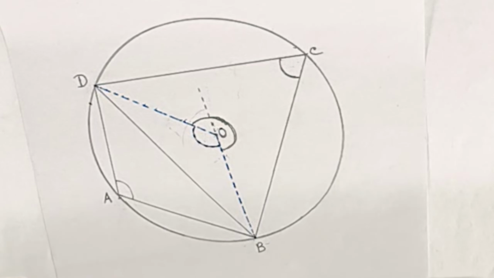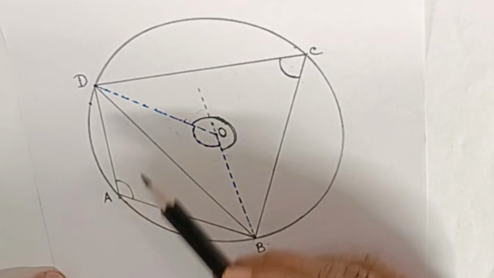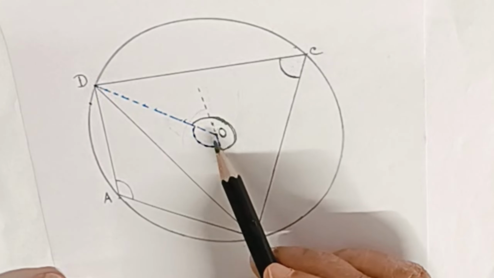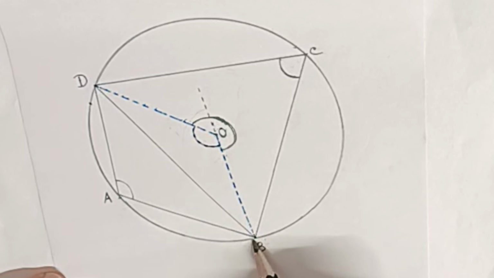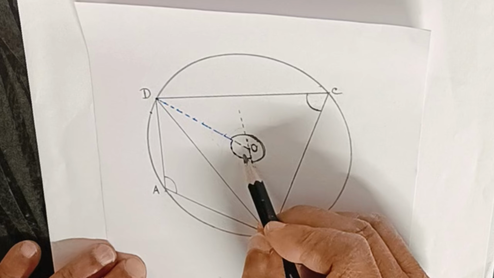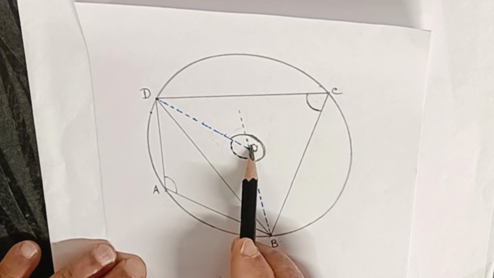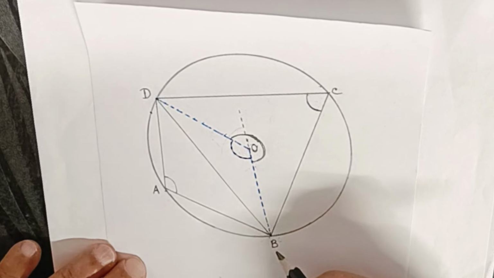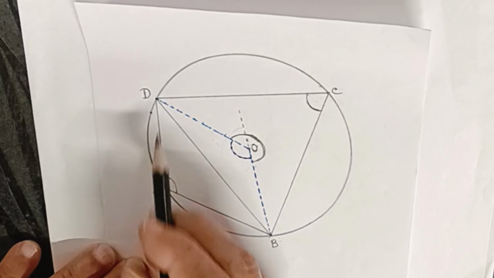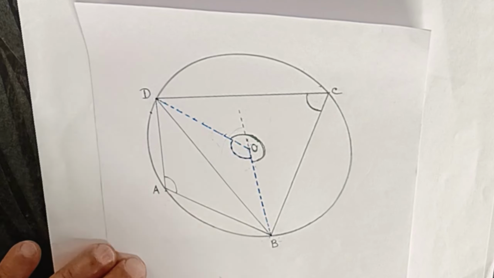Now let us recollect the angles subtended by the minor arc and the major arc. So minor arc DAB has subtended an angle DOB at the center. The center of the circle is O. We have joined point D with O, that makes one radius, and point B with O, that makes another radius. This angle DOB is subtended by the minor arc DAB.